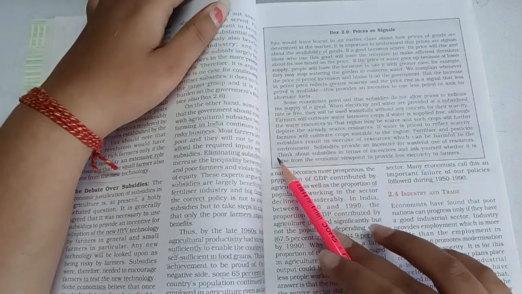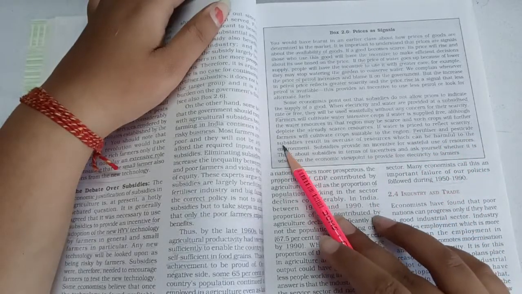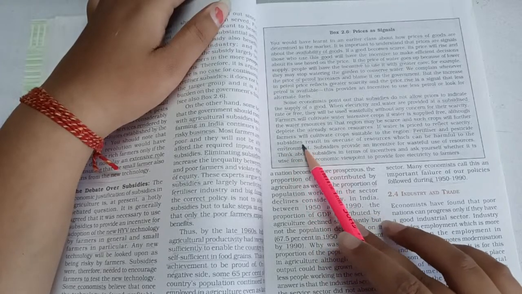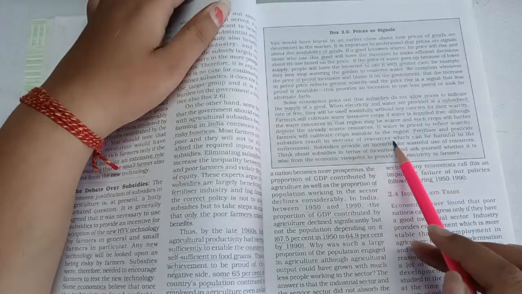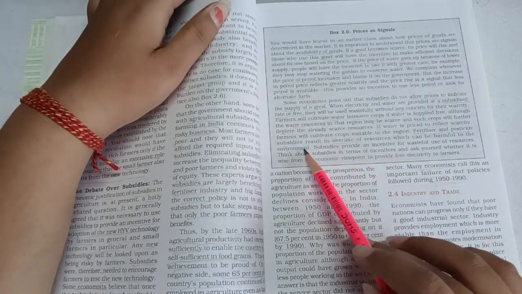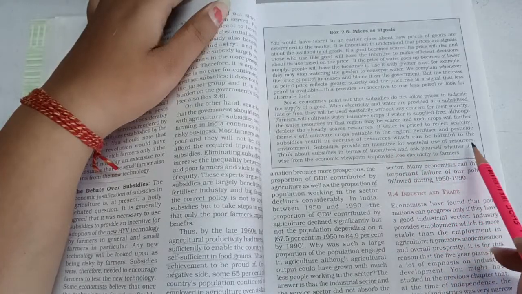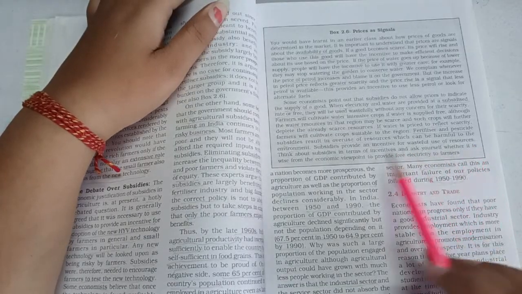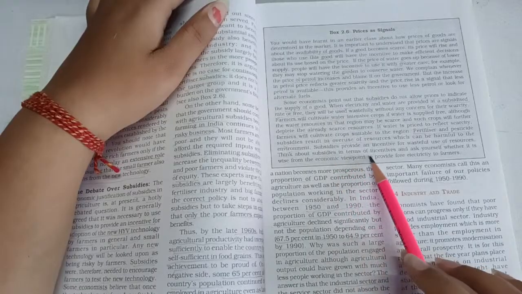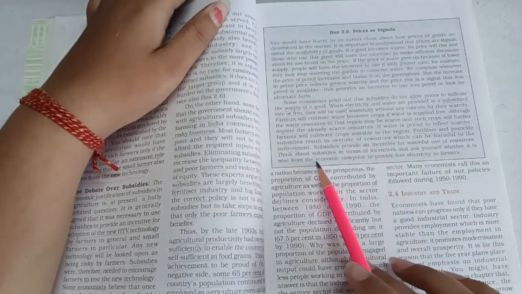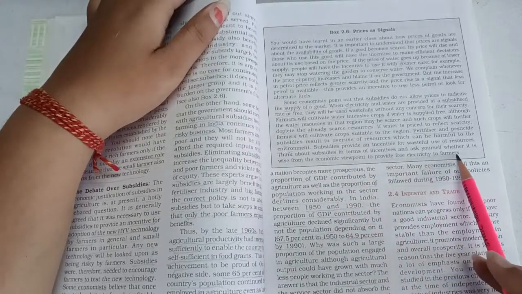Fertilizer and pesticide subsidies result in overuse of resources, which can be harmful to the environment. Subsidies provide an incentive for wasteful use of resources. Think about subsidies in terms of incentives and ask yourself whether it is wise from the economic viewpoint to provide free electricity to farmers.